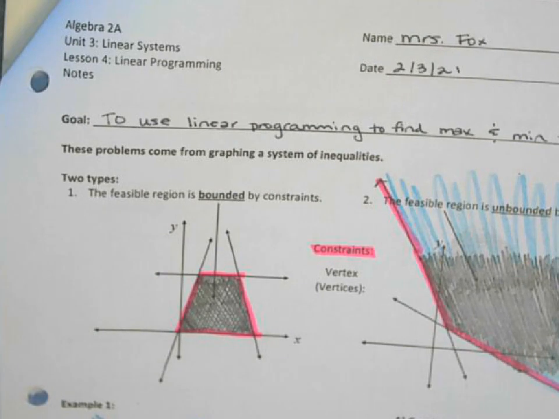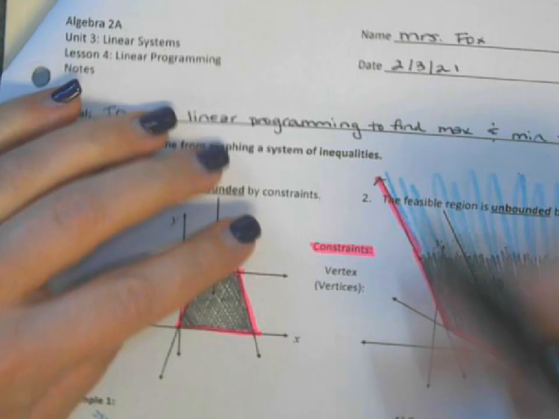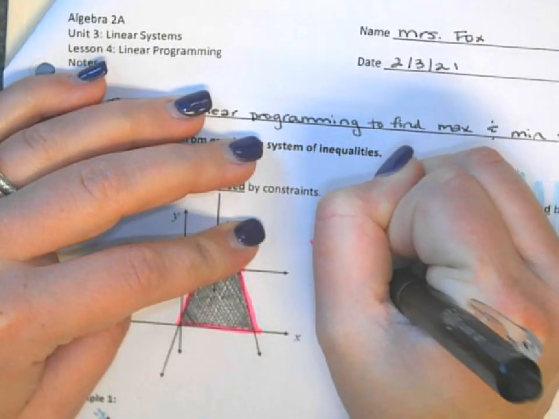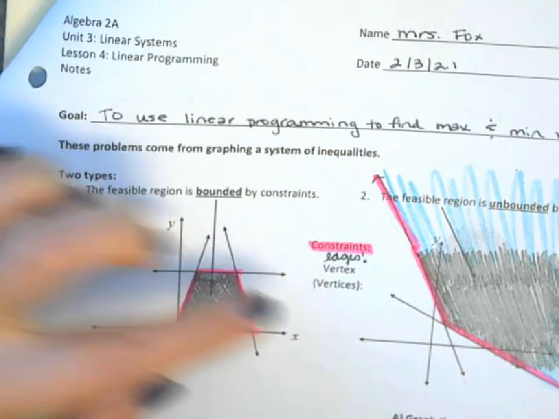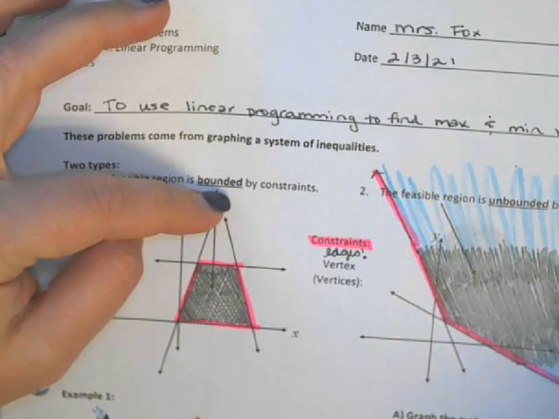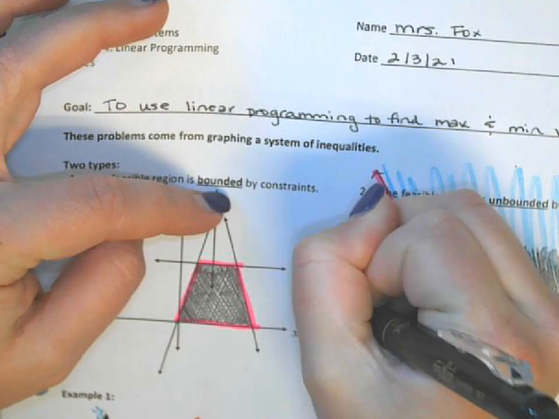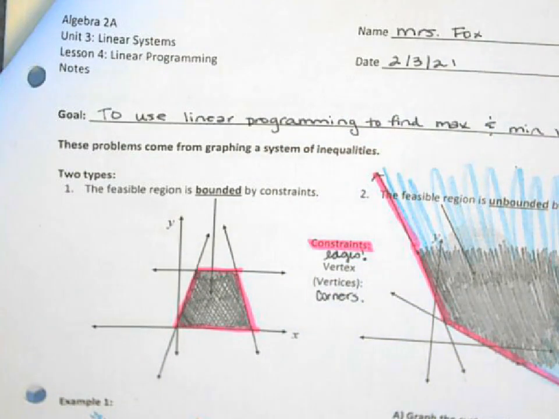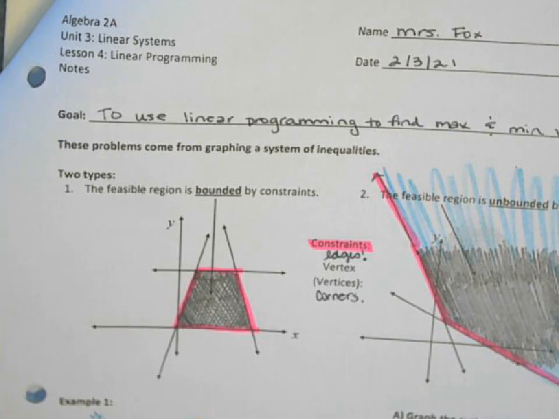Okay, so those are your constraints. Those are the lines or the edges. Okay. The vertices or the vertex are your corners. Those are where your edges meet or your constraints meet.